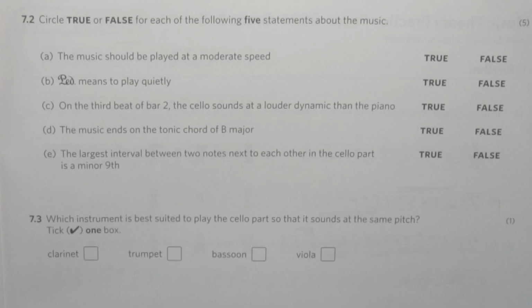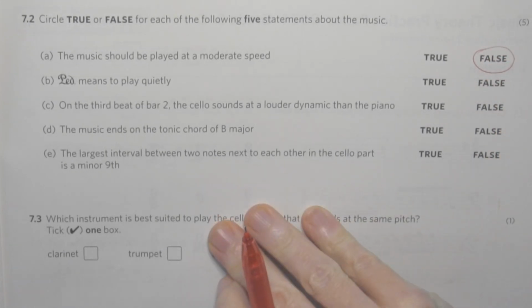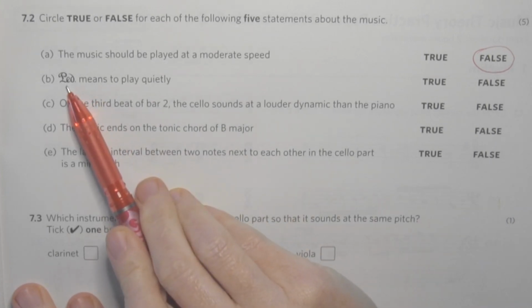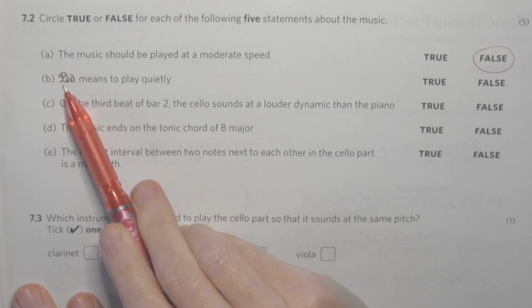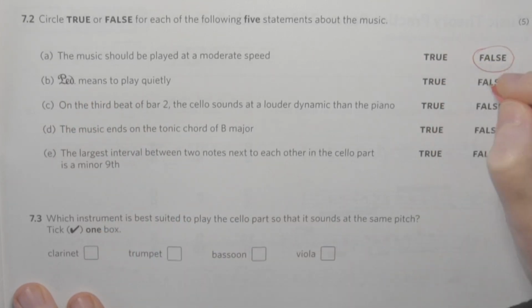Question 2. The music should be played at a moderate speed. False, because schnell means fast in German. Now, when I was younger, I thought this was an L, because in the Italian way we write L's like this, but it's a P, ped. Pedal means to play quietly. No, it's the pedal. It's the indication for pedal. I've always read it like lead, which means nothing.